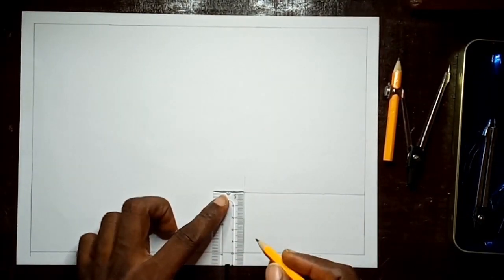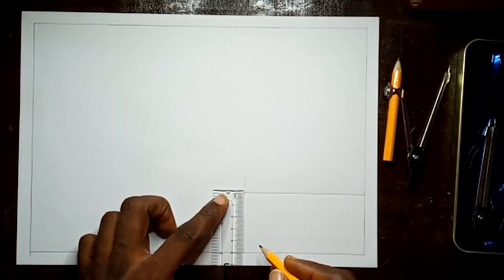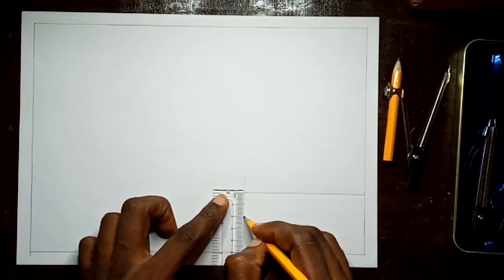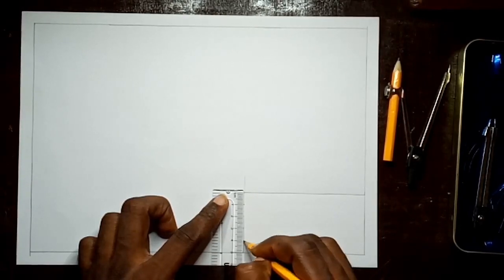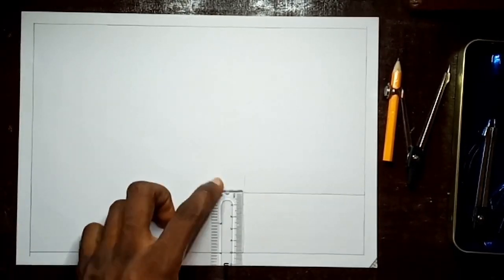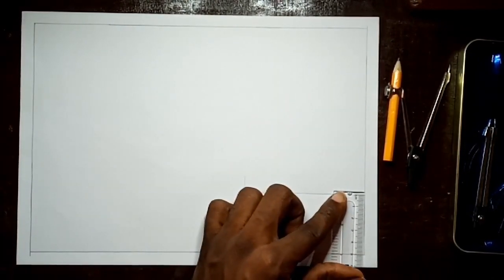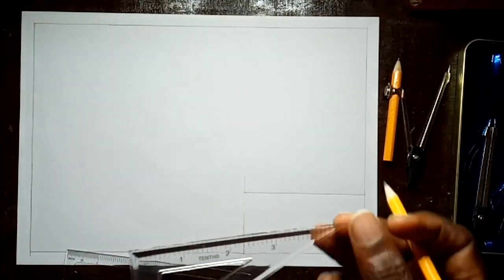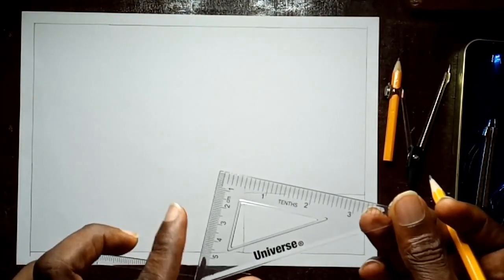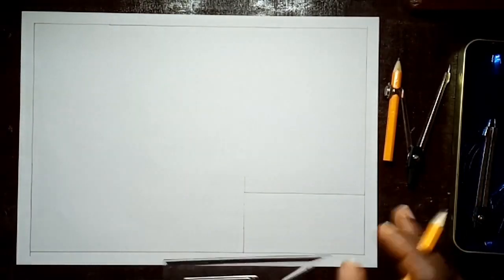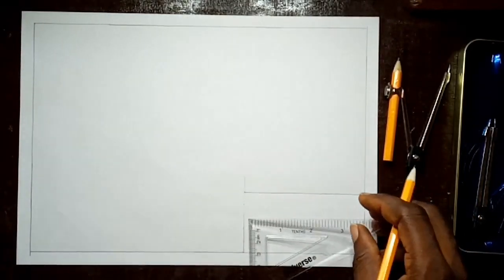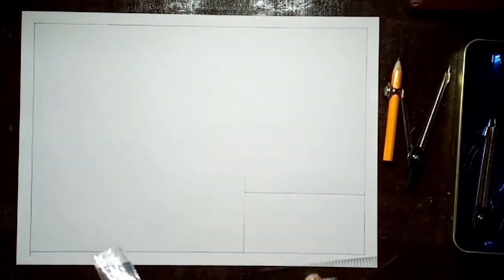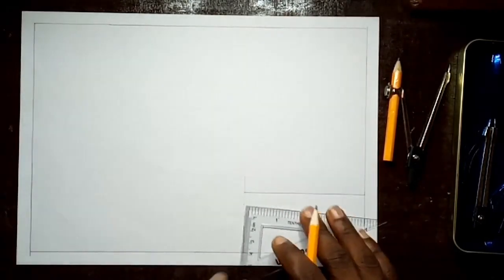So I put my ruler and measure that. Let me confirm this is also 5. Okay, so having done that, I'm going to use my set square, the 30 by 30 and 60 degree set square, because that's the one that's a little longer. Okay, I'm going to use the set square to extend a line from this point down to the other point.